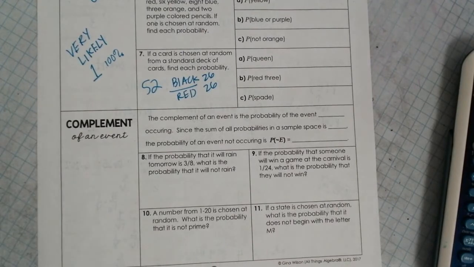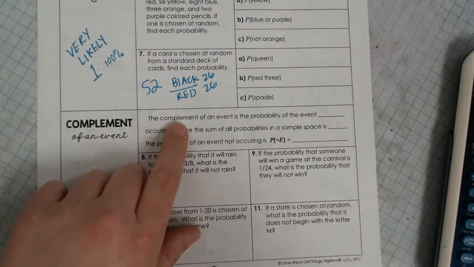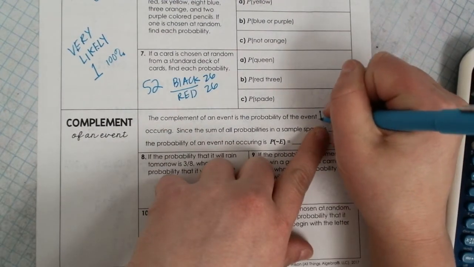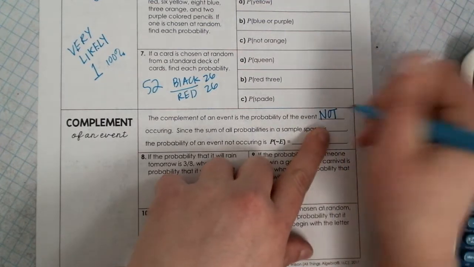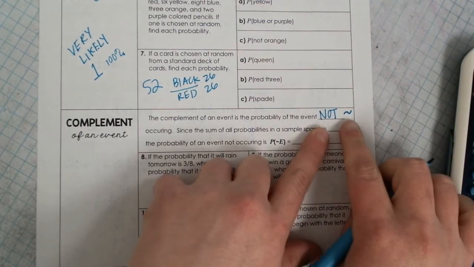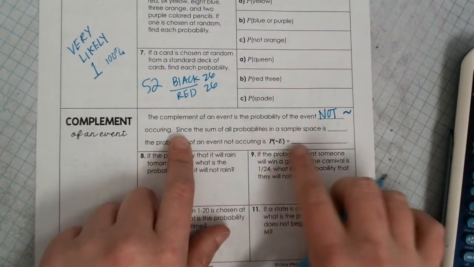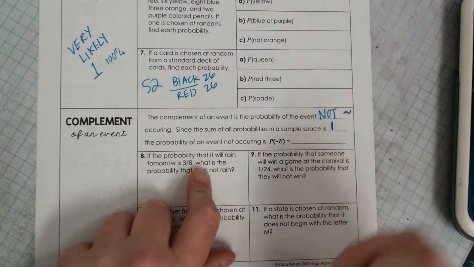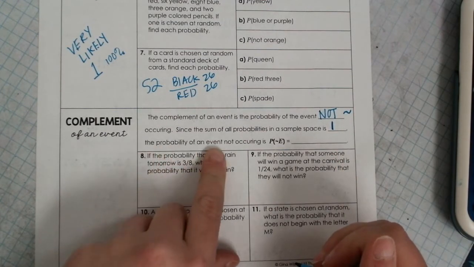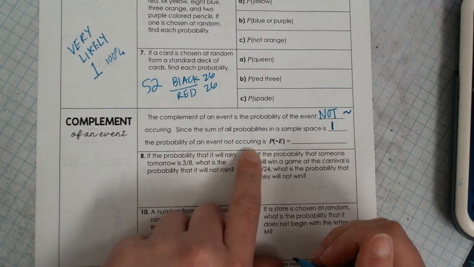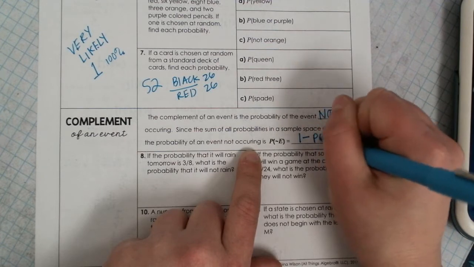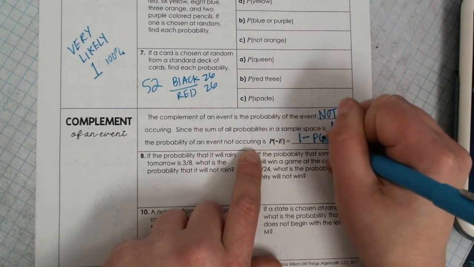Okay. So now we're going to talk about the complement of an event. And that's not saying like, oh, you're pretty. A complement is the probability of an event not occurring. And this little symbol, this little squiggle, actually means not. Since the sum of all probabilities in a sample space is 1, the probability of an event not occurring is 1 minus the probability of the event.